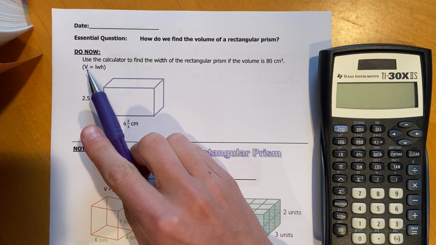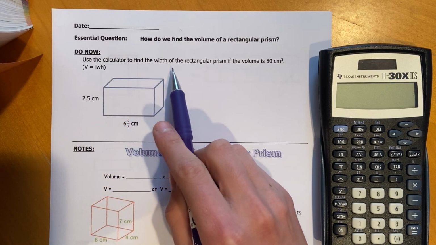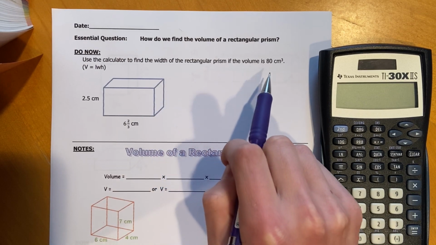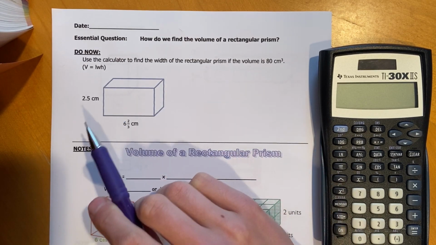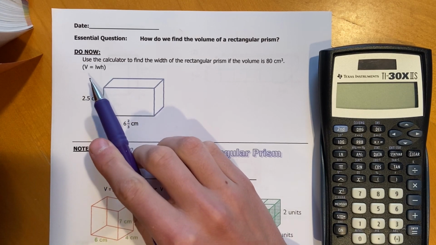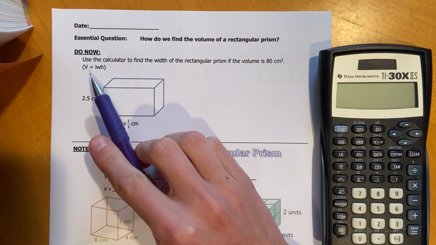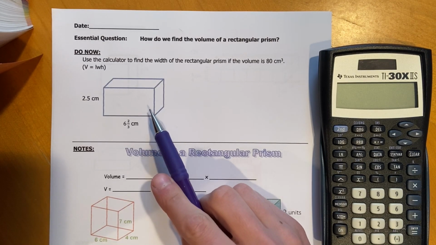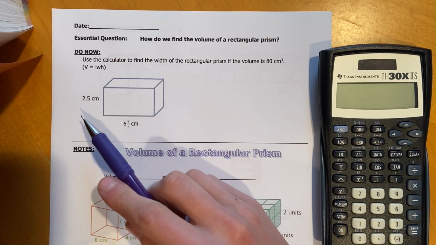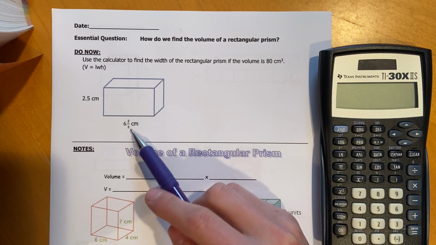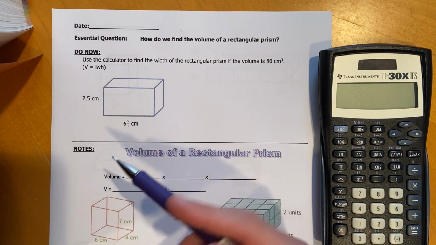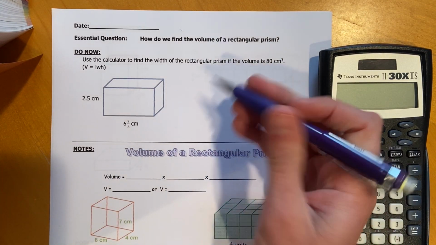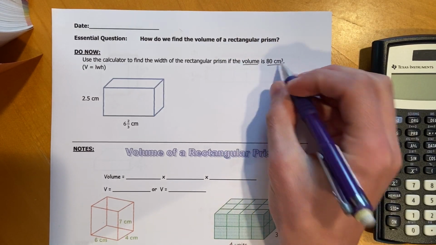Do now. Use the calculator to find the width of the rectangular prism if the volume is 80 cubic centimeters. Keeping in mind that the formula for volume of a prism is length times width times height. So here we have a rectangular prism, and we are given two of the dimensions, and the question is asking for the third dimension because the volume is being given to us.